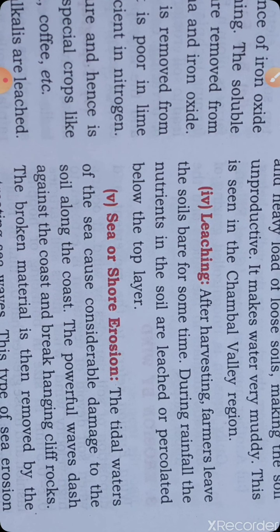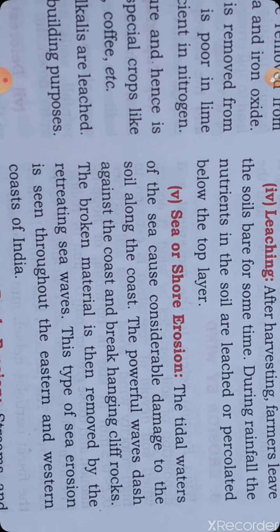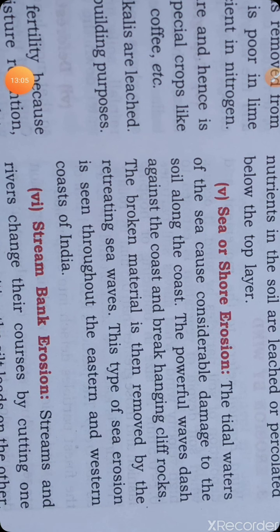Leaching, we have already studied. Let us see what is leaching once again. After harvesting, farmers leave the soil bare for some time. During rainfall, the nutrients of the soil are leached or percolated. Percolated, that is taken down below the top layer. The tidal waves, sea or shore erosion.